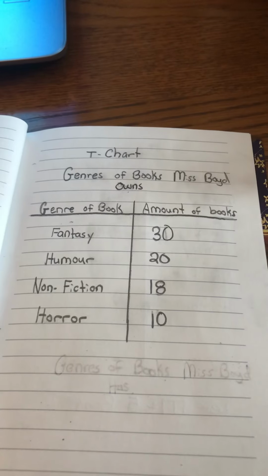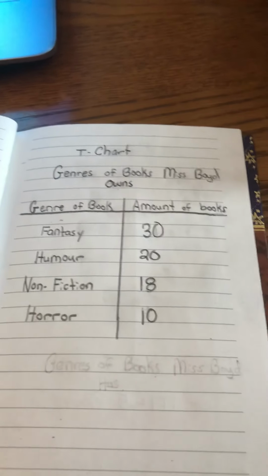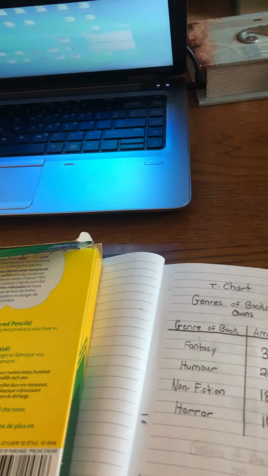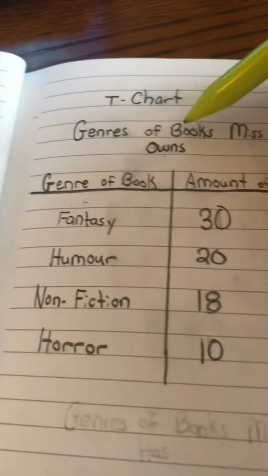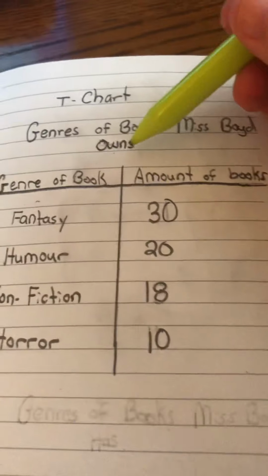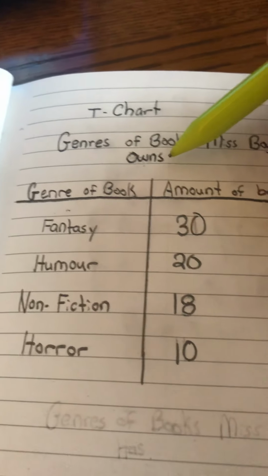I picked genres of books that I owned, and it's just the books that I have in my living room, and you can see there's some there and there's some there. There's books other places in the house too, but I just picked the ones in here. So I picked a topic, and then I made my T-chart to start. So you'll see I made my title, which is Genres of Books Miss Boyd Owns. So that's my title. You have to have a title.